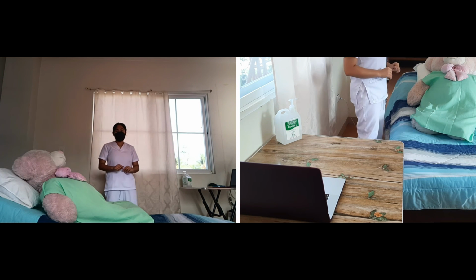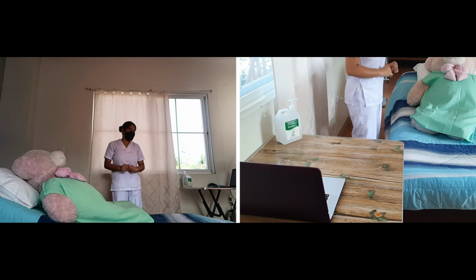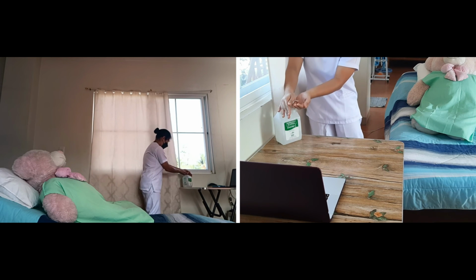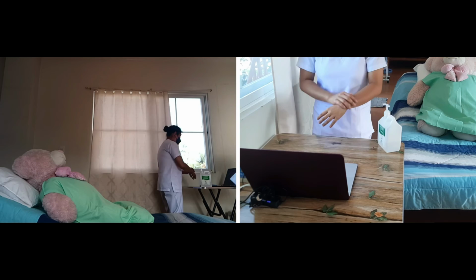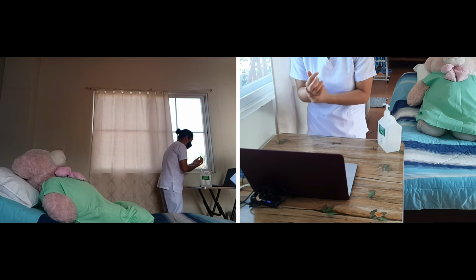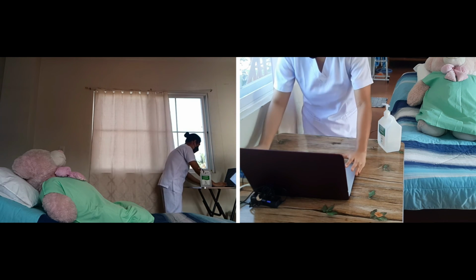Then after that, it is finally time for hand hygiene. And for the documentation, let's put the type and size of catheter and balloon.